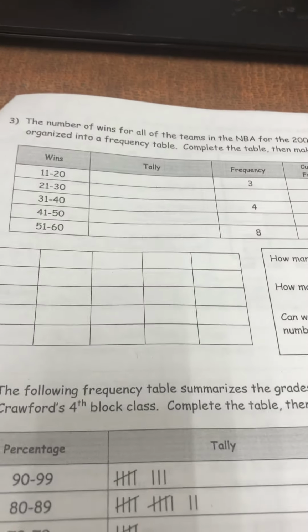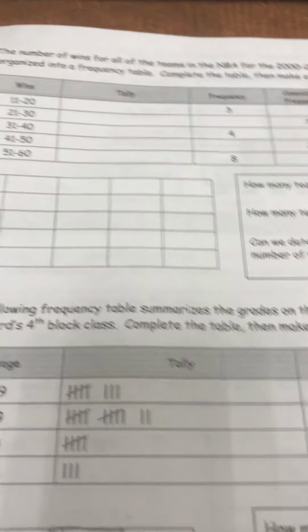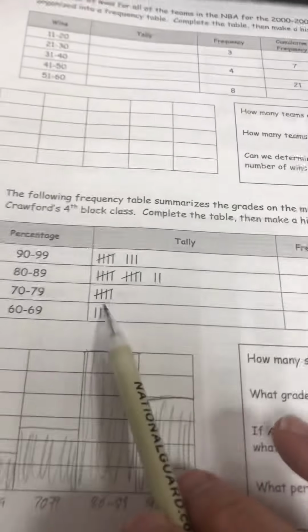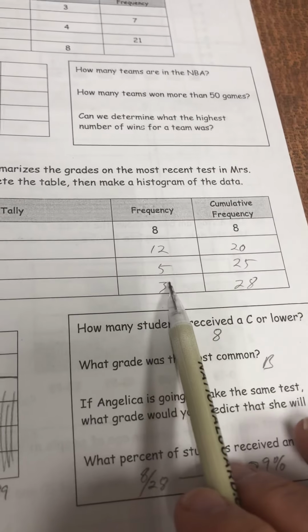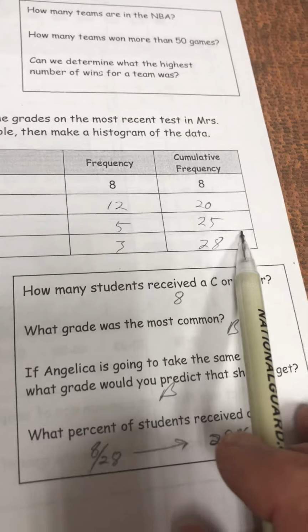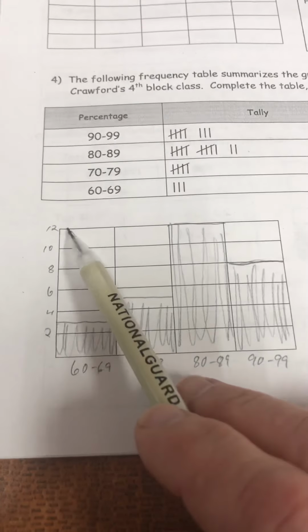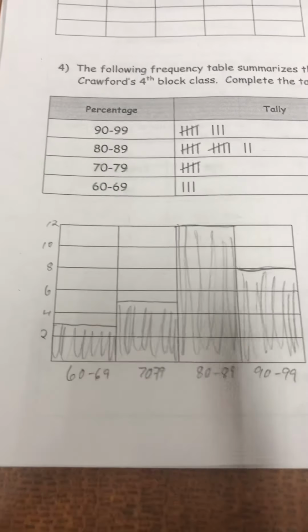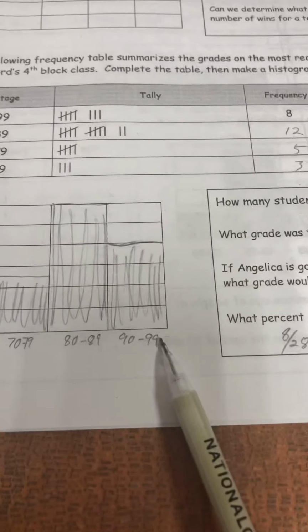Try 3 on your own. Don't worry about making mistakes. If you make them, learn from them, and that's making progress. Here we had to fill in the frequency, counting the tally marks, and then complete the cumulative frequency. Then I graphed it. I went by twos. That got me up to 12 because my highest frequency was 12. I took that into consideration. And I put my intervals down here. And I started with the lowest and I worked my way up.